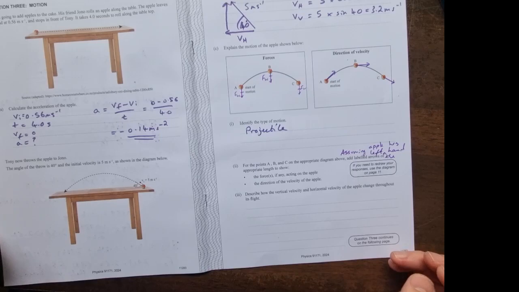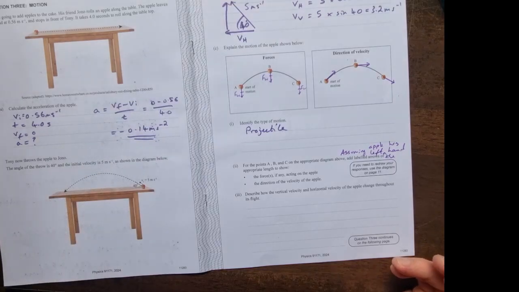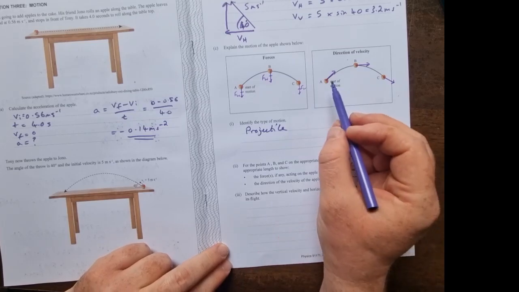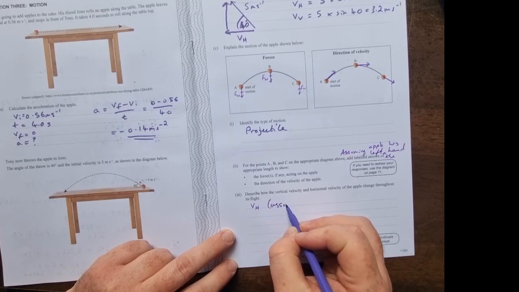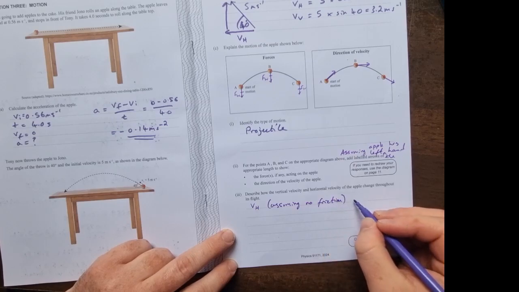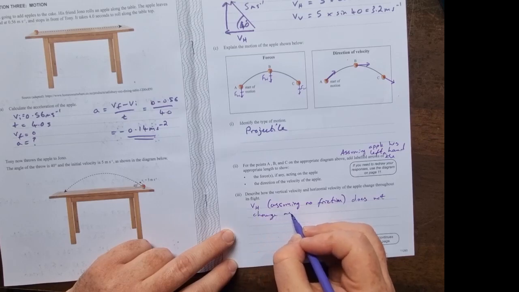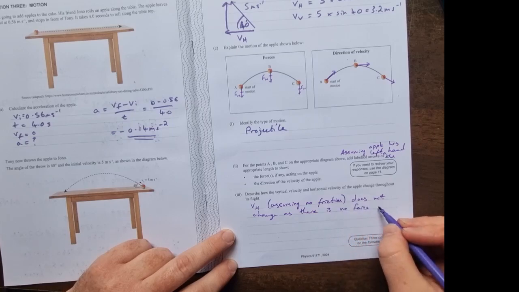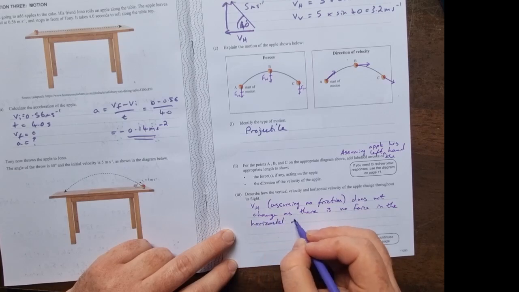Describe how the vertical velocity and horizontal velocity of the apple changed throughout the flight. Well, this should be a nice, easy question. We've got the horizontal velocity, assuming no friction, does not change, as there is no force or component of force in the horizontal direction.